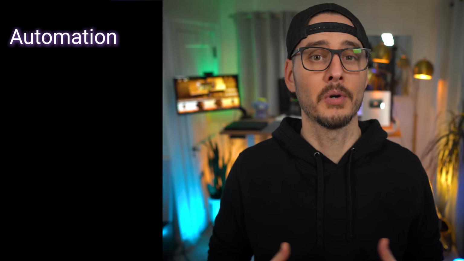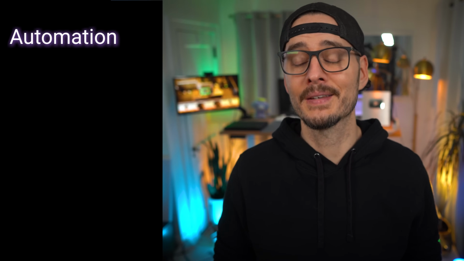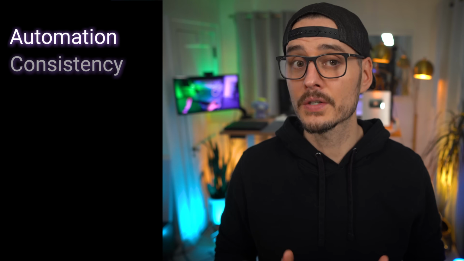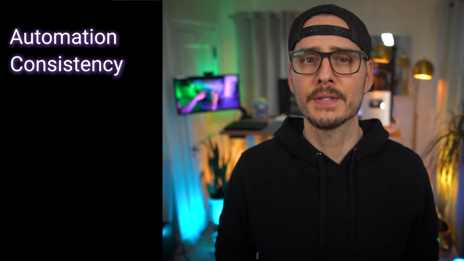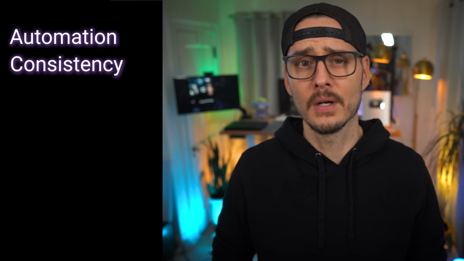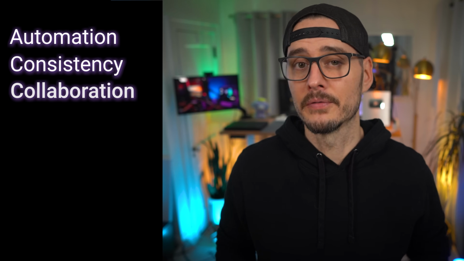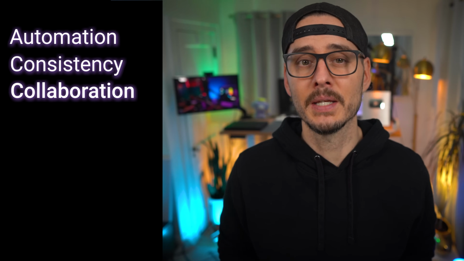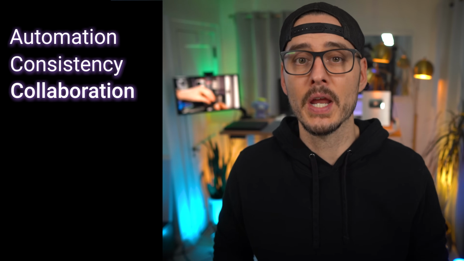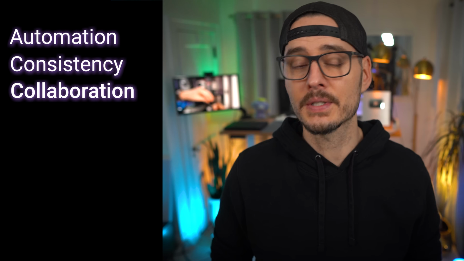There are 7 key areas where Terraform shines. Yes, there are 7 of them. Terraform enables automation of infrastructure, provisioning, configuration, and management, which reduces human error and saves you lots of time. It ensures consistency. Terraform ensures that your infrastructure is consistent across all environments, from development to production. It's collaborative. Terraform allows multiple teams to work together on infrastructure changes using version control systems like Git.